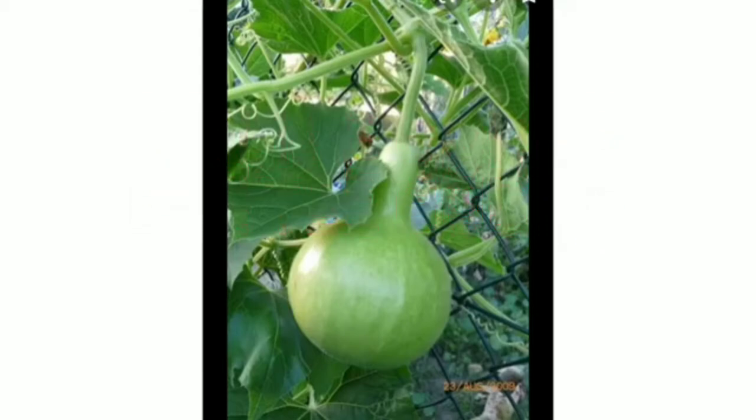It grows along the ground and has a weak stem. So examples of creepers are pumpkin, watermelon and bottle gourd.